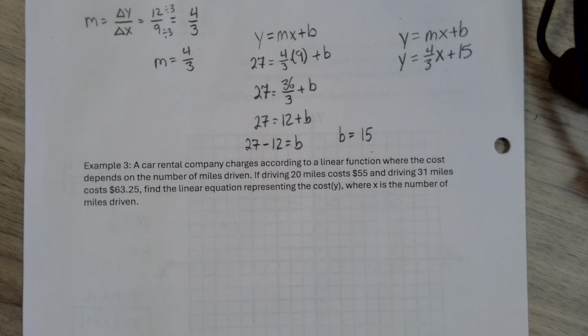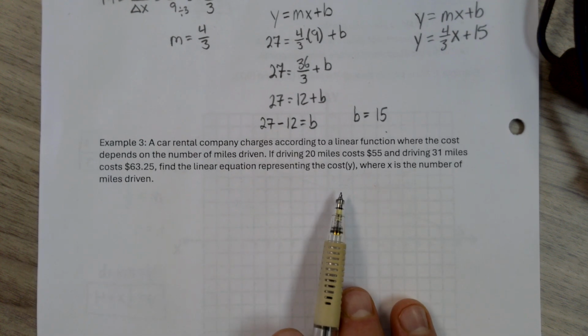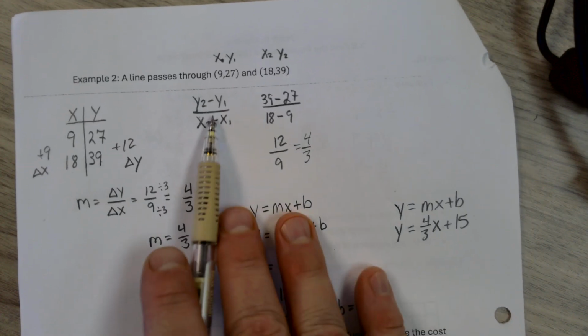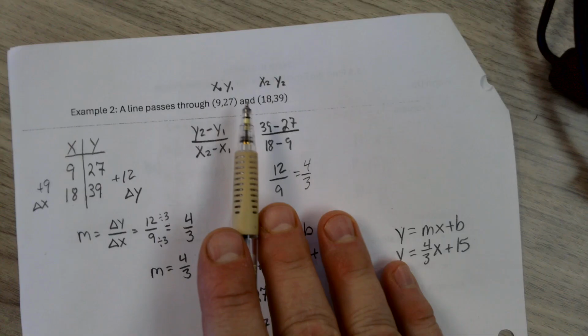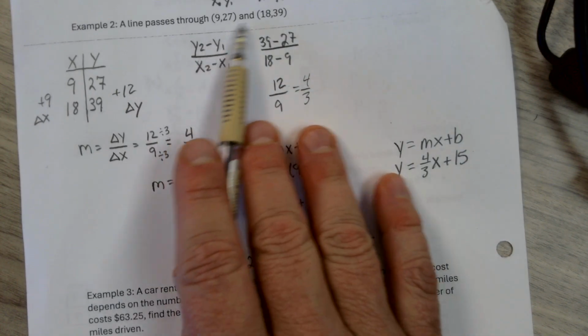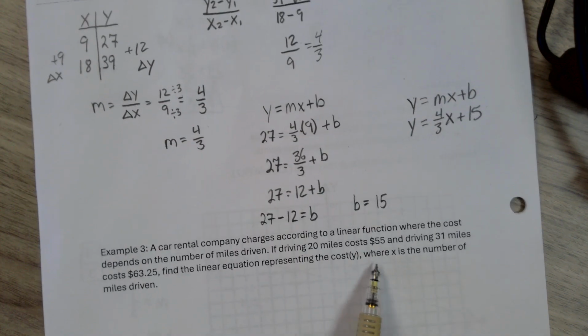All right, this is part 2 of lesson 3.8, and we're going to continue working. Now, in the previous problems, we were given some points. Here, we're going to be given some information, and it is really just points. They're very similar to what we did here. The process is the same, but we need to identify what our 2 points are from the information.